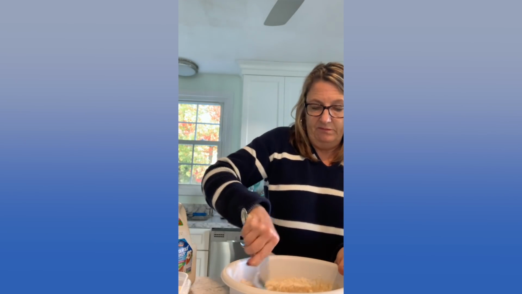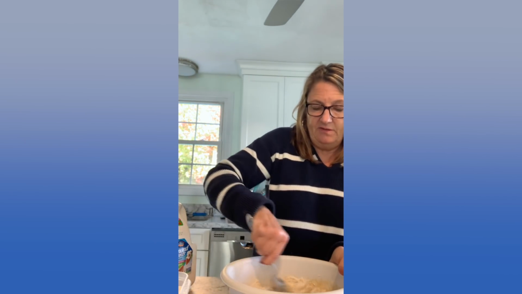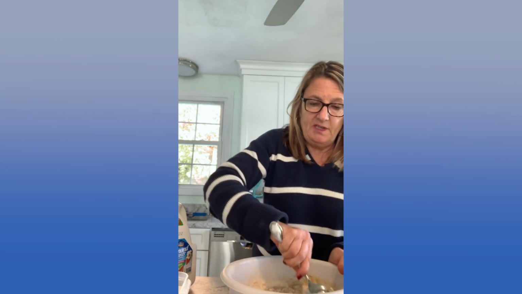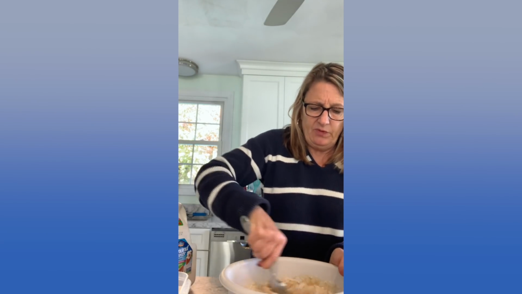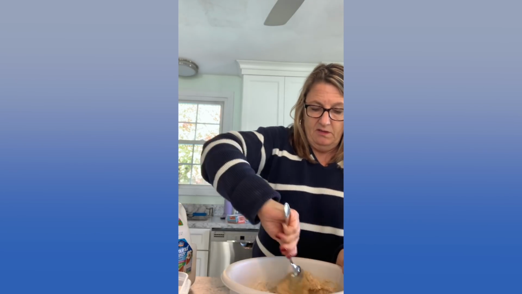Okay. And there's a ton of different recipes out there. This one I just happened to find. I think my mother gave me this one. Now the bananas have to be mushy. It doesn't really work well if the bananas aren't mushy. See how they just kind of fall apart.